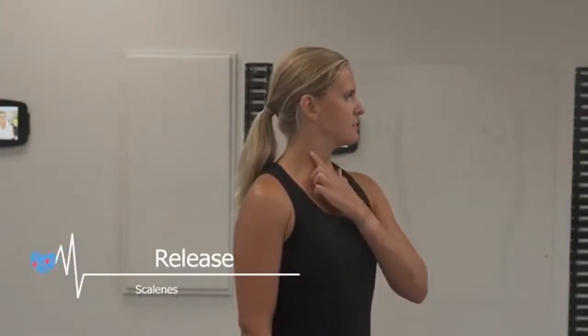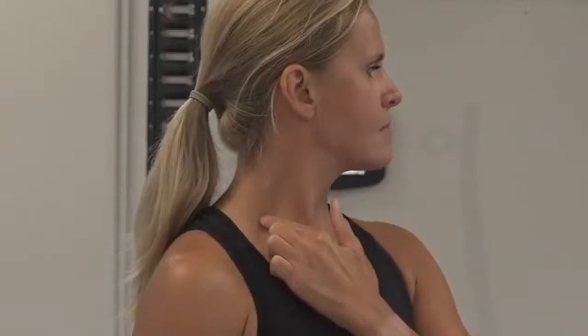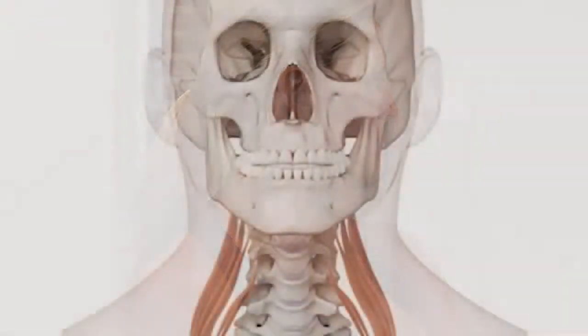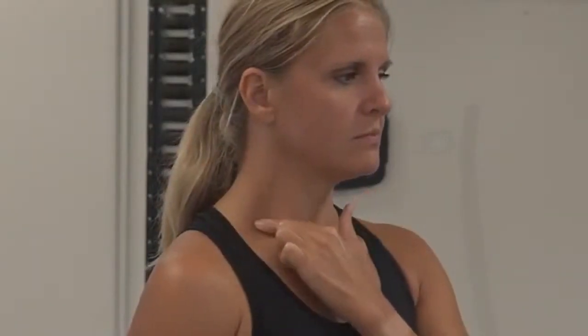First, we're going to release the scalenes with a self-mobilization exercise. The scalene muscles are three paired muscles, anterior, medial, and posterior, located in the lateral aspect of the neck, adjacent to the sternocleidomastoid. This is the big ropey muscle on the lateral side of your neck. The scalenes act as accessory respiratory muscles and perform flexion and rotation for the neck.